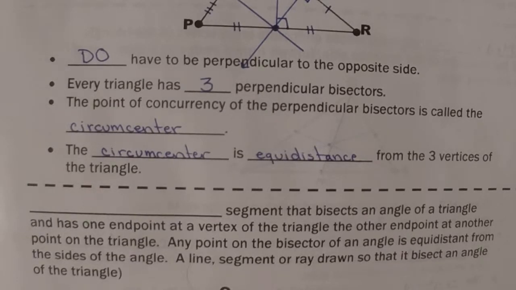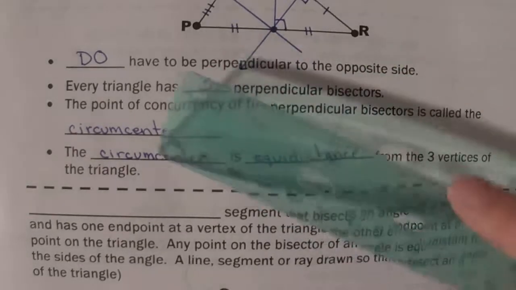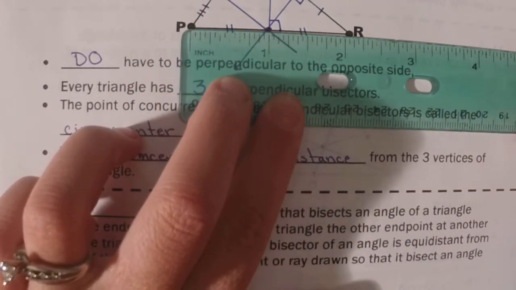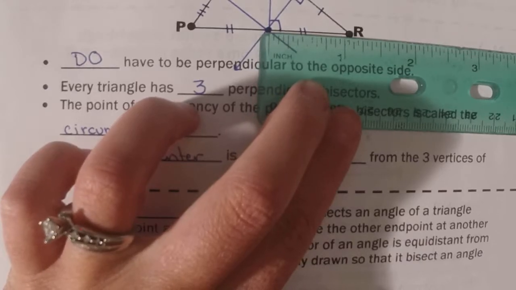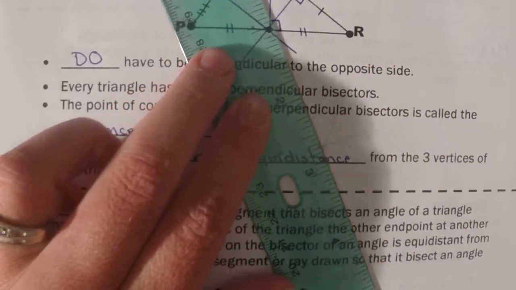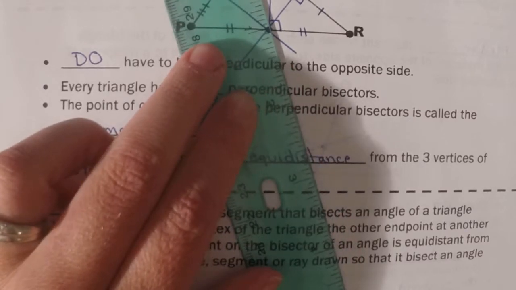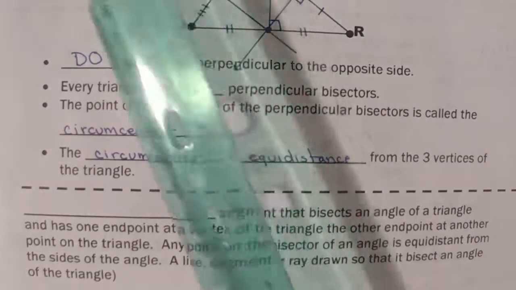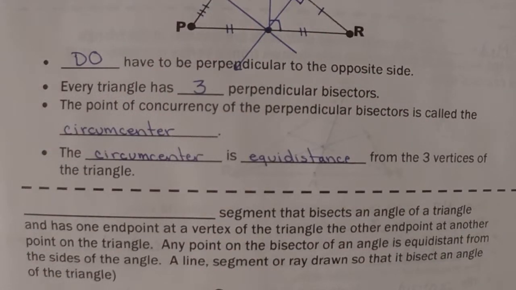So if I were to measure, and it may not be too accurate because I just drew random, but it's approximately an inch from here, an inch from there, and then if I measure it from here to Q, it should also be an inch. So if you notice, it is equidistant from all 3 vertices.